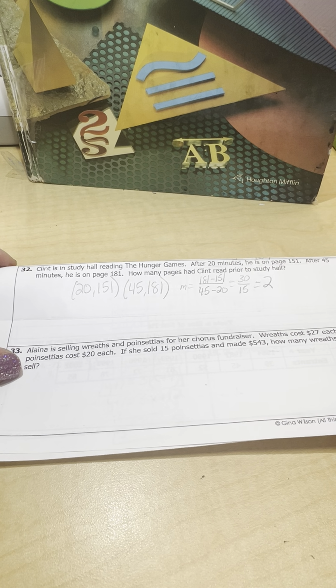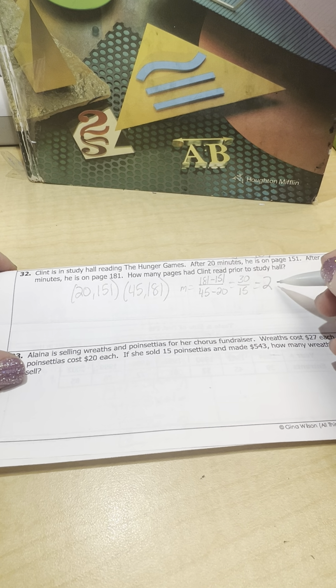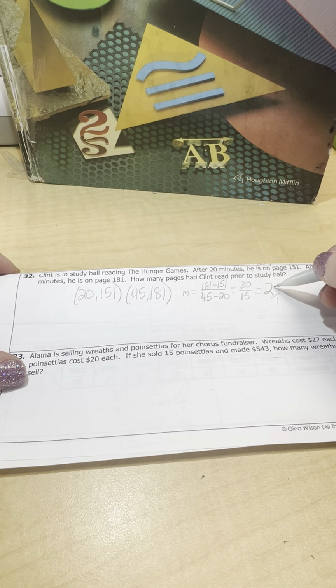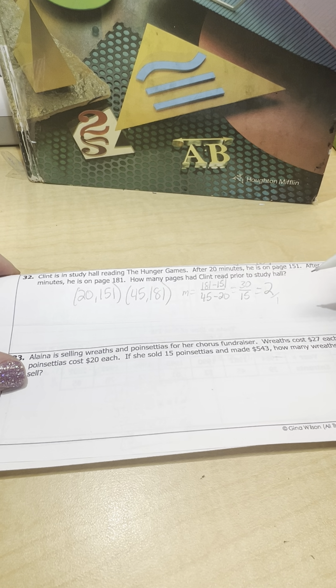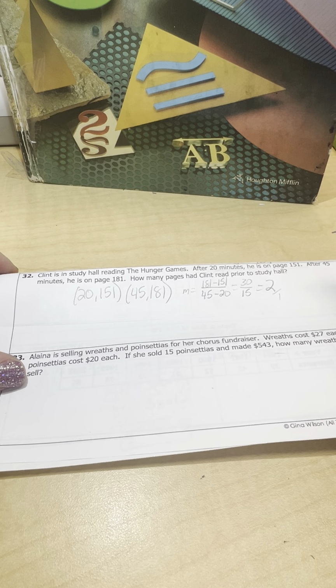What does that mean in terms of Clint and his reading? What's this 2 really representing? It's really 2 over 1, right? This is showing that he's reading 2 pages per minute. Oh, look at you, Clint. All right, so he's reading 2 pages per minute.